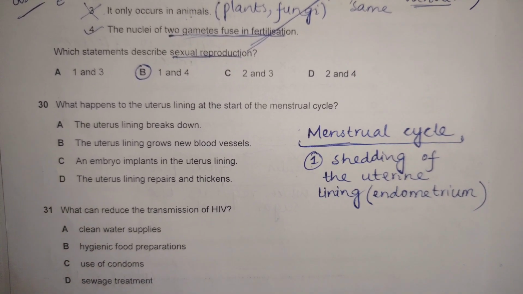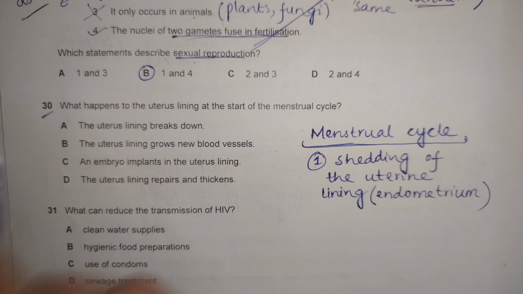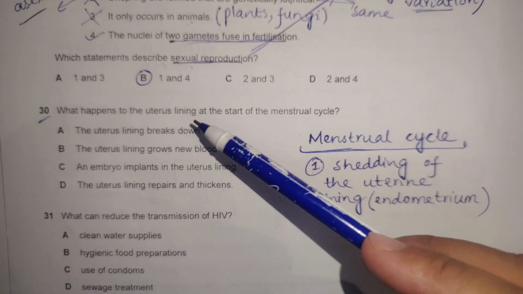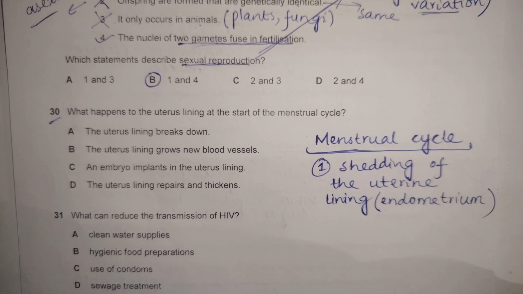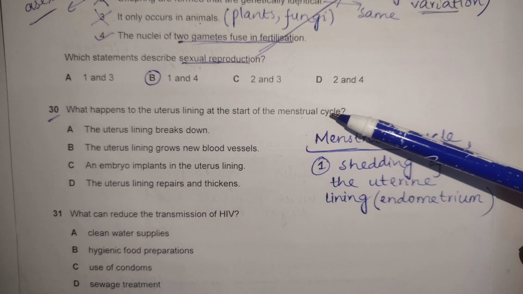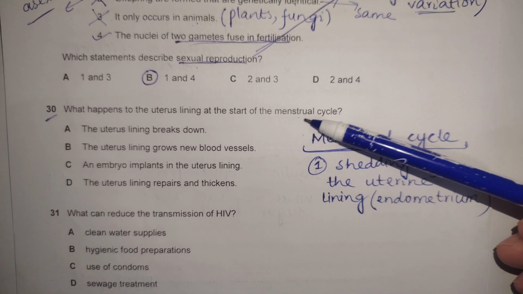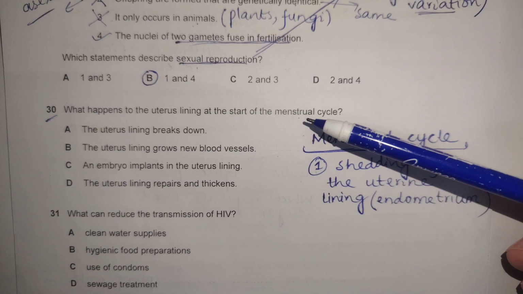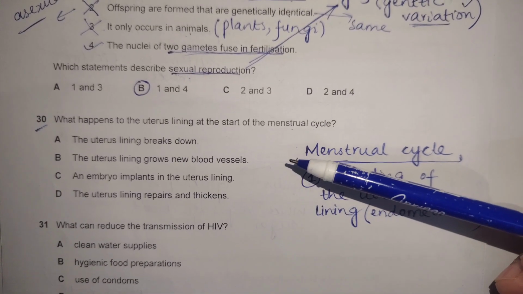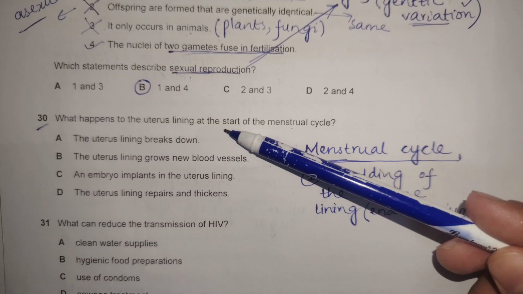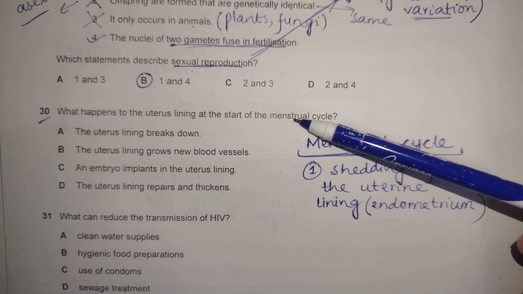Question number 30. What happens to the uterus lining at the start of the menstrual cycle? You might have heard of this, or learned it with the topic menstruation or period. So what happens at the beginning of this cycle?